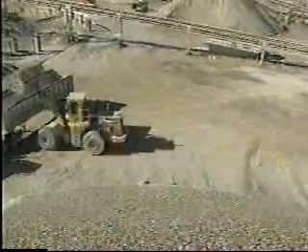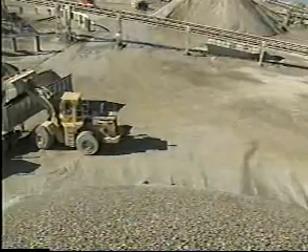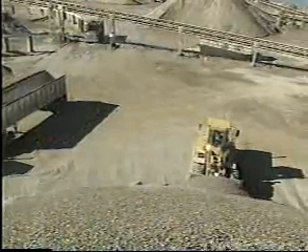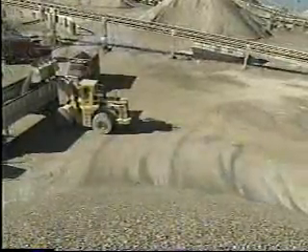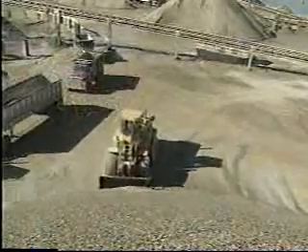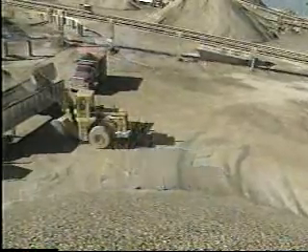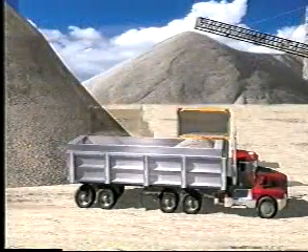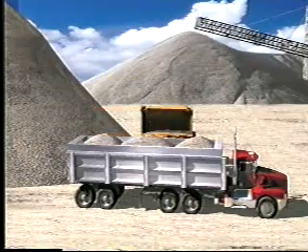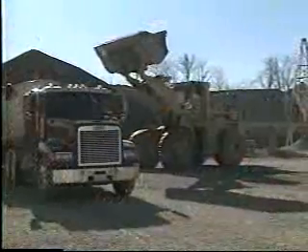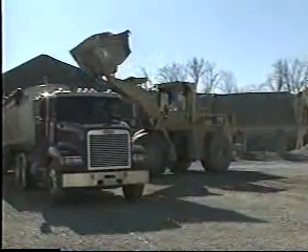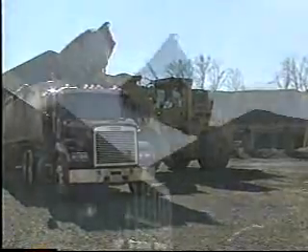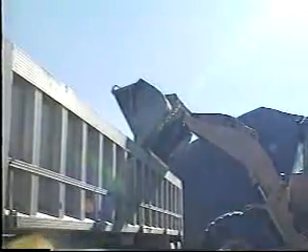When loading an 18-wheeler or a belly dump, load the aggregate in 3 steps across the bed of the truck. The first bucket in the front, the second in the back, and then in the middle. You should repeat this front, back, middle procedure until the truck is full. Also, remember to just roll the load from the bucket. Again, this helps to further minimize segregation.